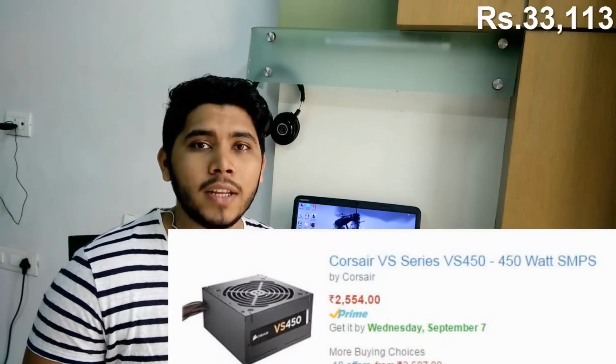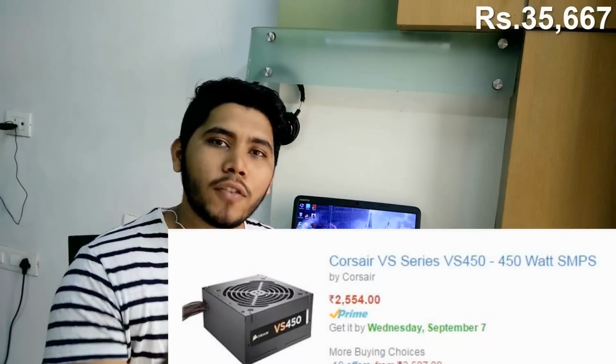For our power supply, I've picked the Corsair RS450. Like the name suggests, this is a 450 watt power supply with 85% efficiency. This is more than enough to power our whole system. The other advantage of this power supply is that it doesn't make a lot of noise.